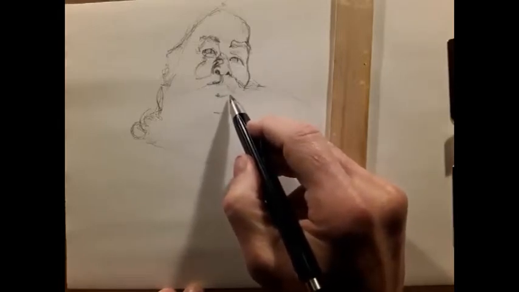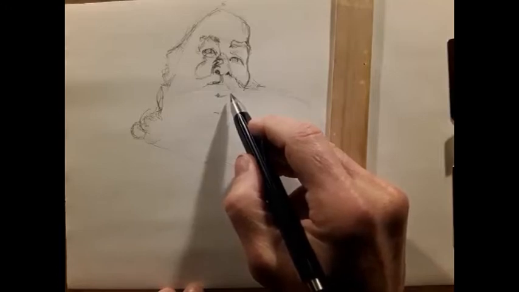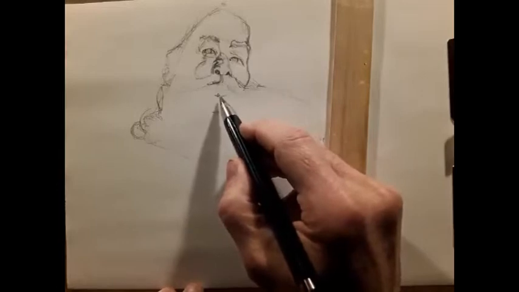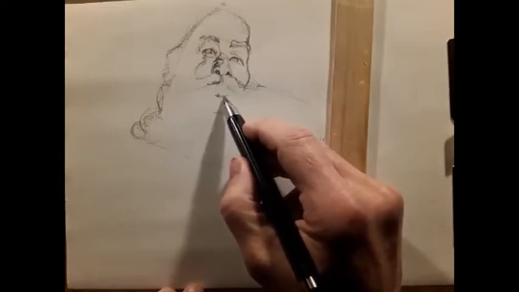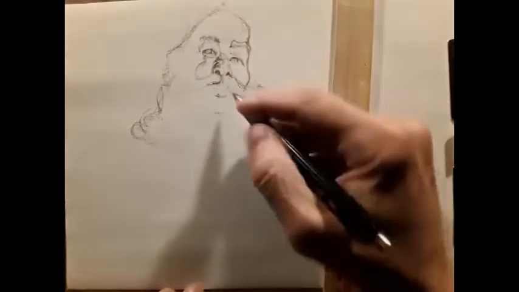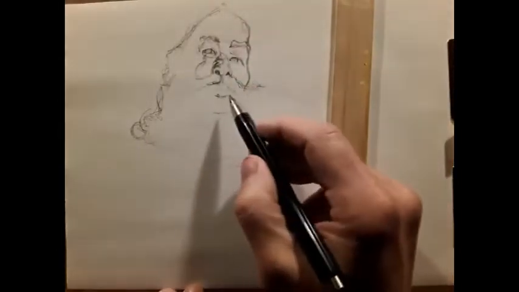Now, okay, in the center of that arch, the lowest point would be right under this part of his nose. So yeah, that's pretty close.